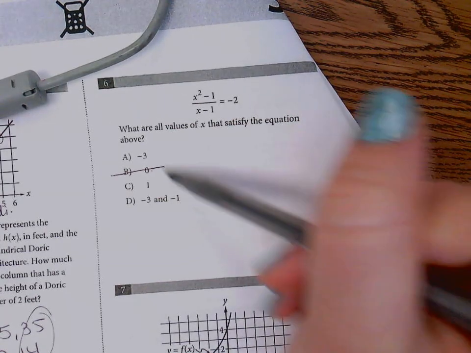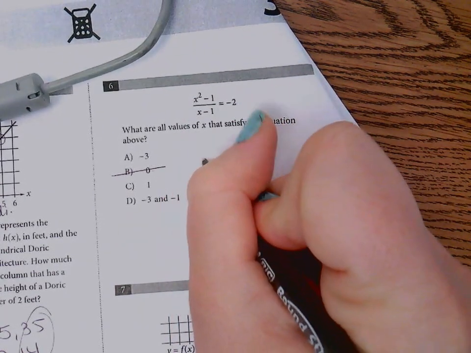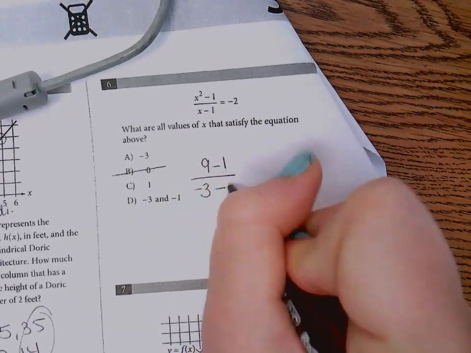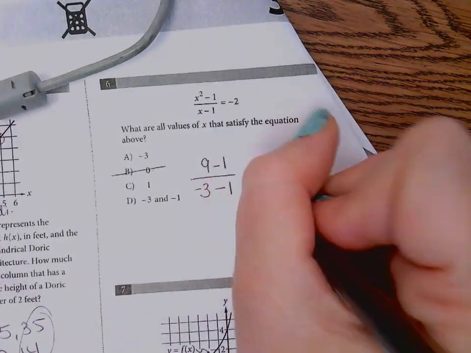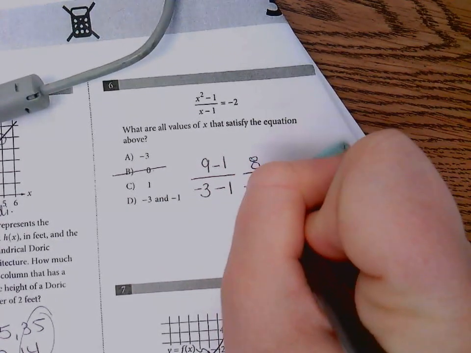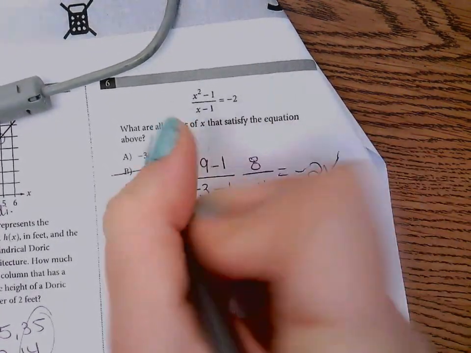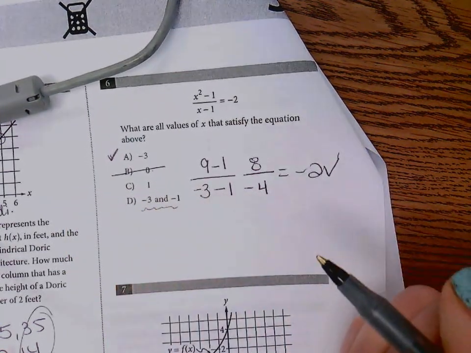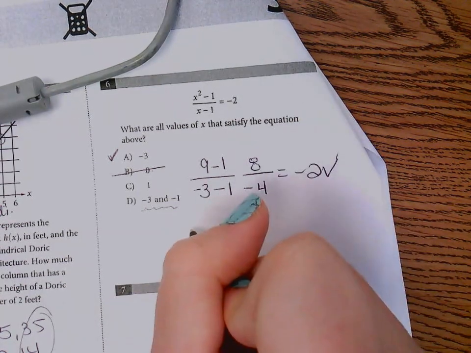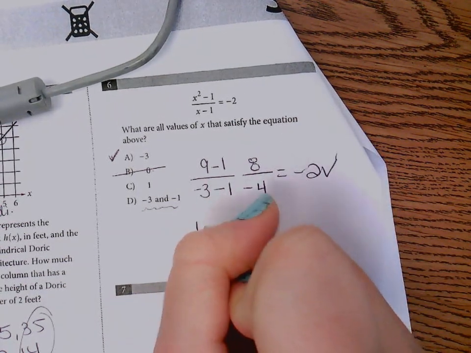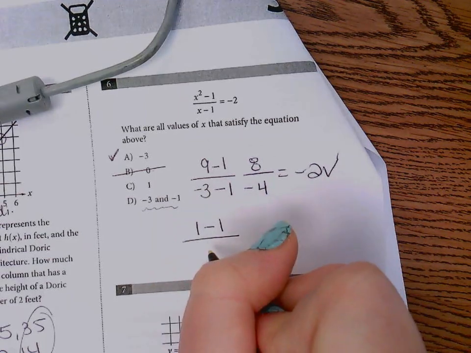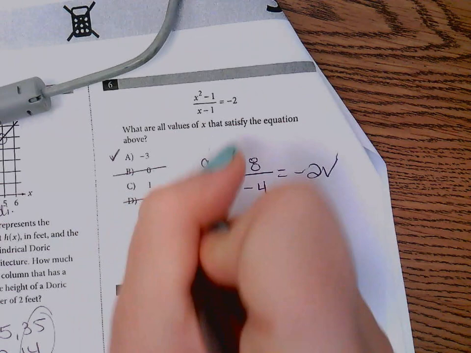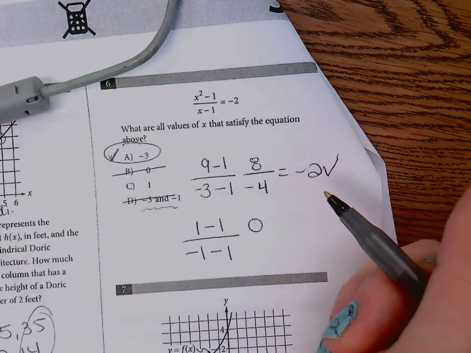Oh, this is -1. So if I plug in -3, I would get 9 minus 1 on top and -3 minus 1 on the bottom. So I'd get 8 divided by -4 is -2. So -3 does work. So we need to check if -3 and -1 both work. If I plug in -1, I'm going to get 1 minus 1 on top, and -1 minus 1 on the bottom, which is just 0. So the answer must be A, -3.